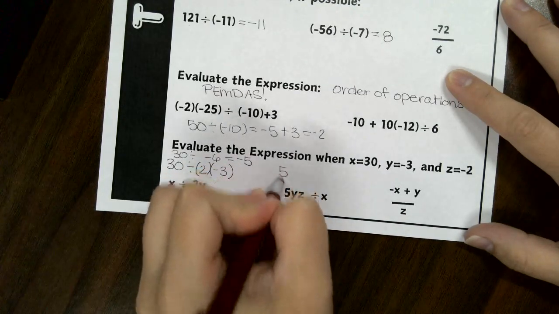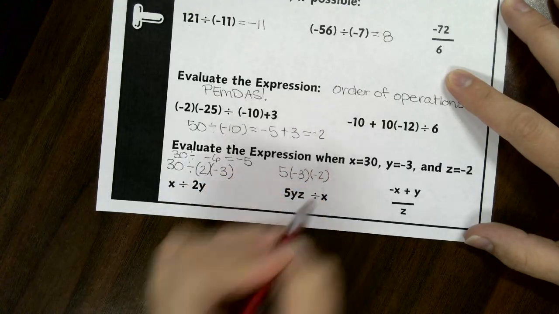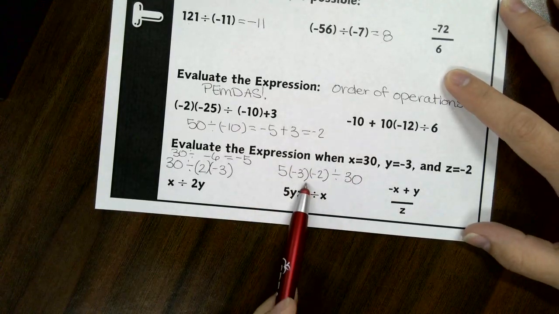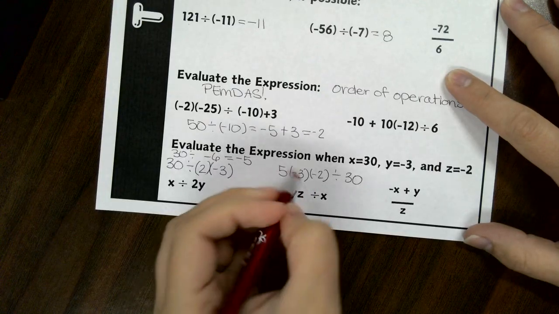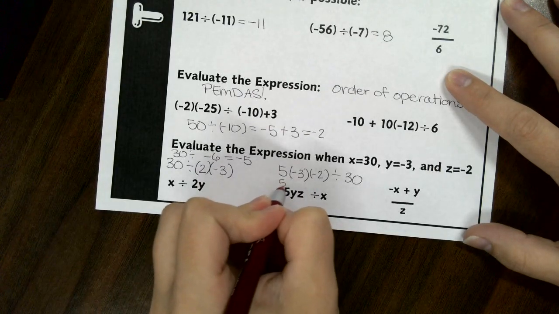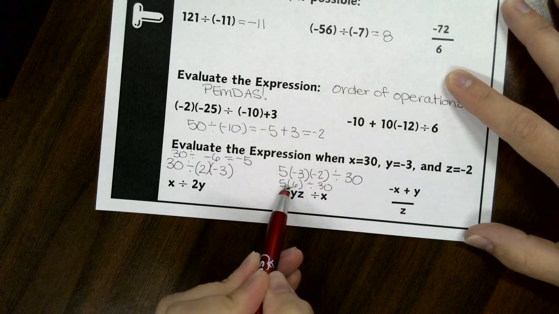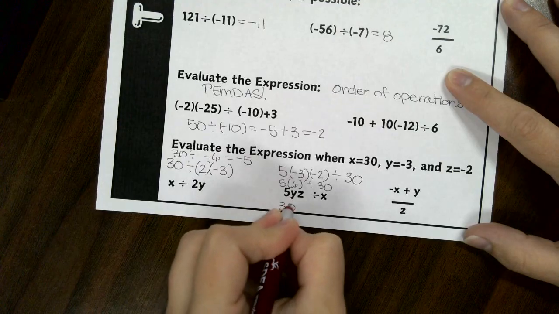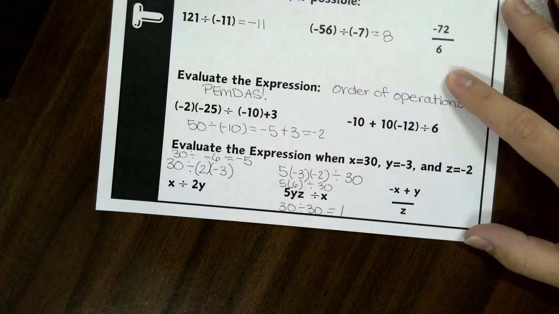Okay, let's do this one together and then I'll have you do this one on your own. So 5 times -3 times -2 divided by 30. Then I start with my parentheses. So -3 times -2 is a +6. So then I'm going to have 5 times 6 divided by 30. So then I will go 5 times 6, which is 30, divided by 30 equals 1.